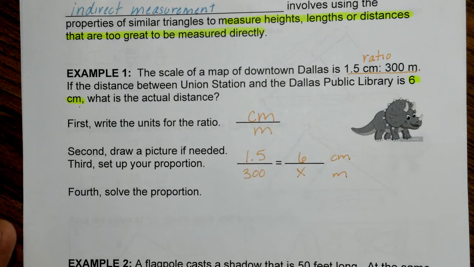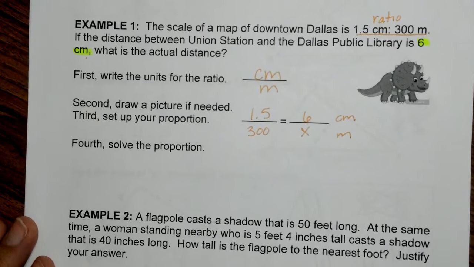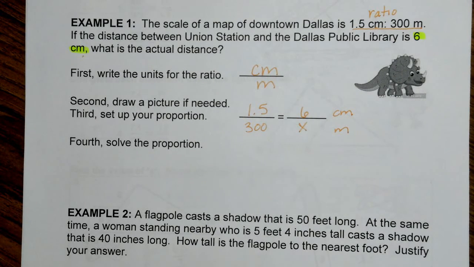So now you have your proportion, and I want you to go ahead and take this proportion. Again, I'm going to pause it. I want you to do your cross multiply. If you'd like to rewrite it, that is perfectly fine. Do your cross product and solve for x. The work is about to pop up, so please pause it.